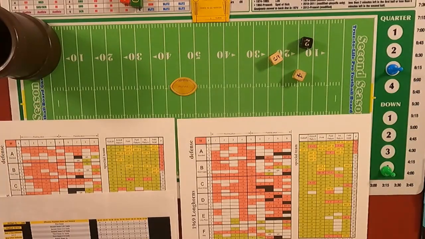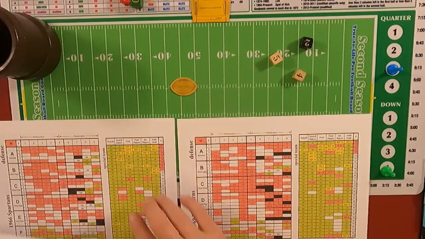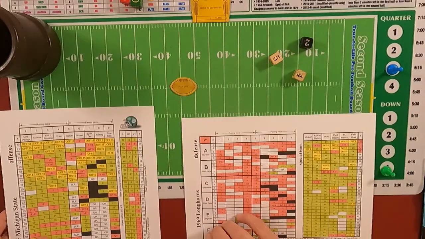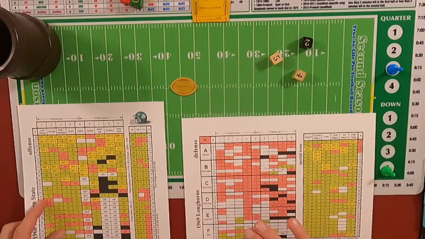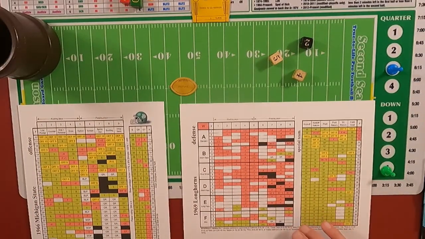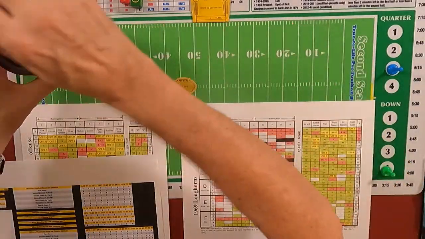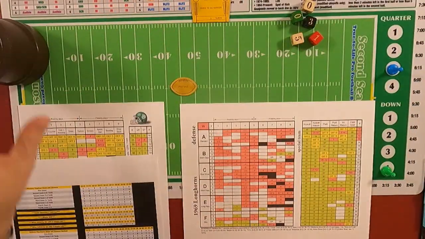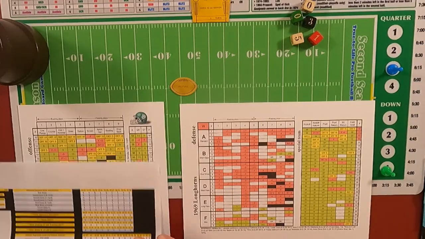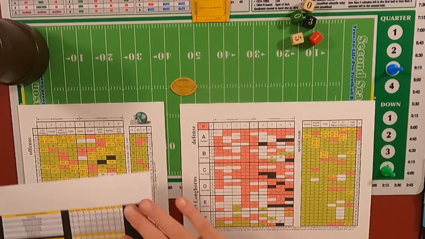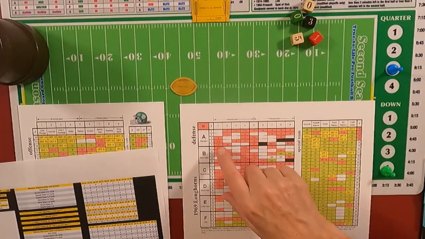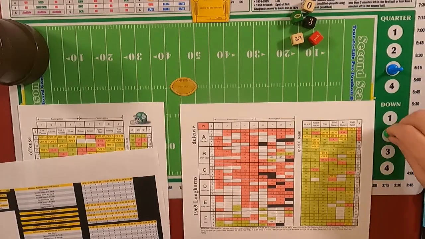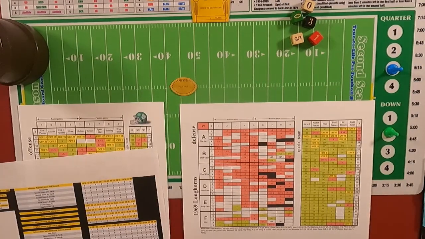All right, we're going to go standard. He's going 29. 29 is a line plunge. Michigan State goes with the line plunge against the standard defense. He has 35 on the line plunge. Blank. And I have 1. Blank. No gain. 2nd down.